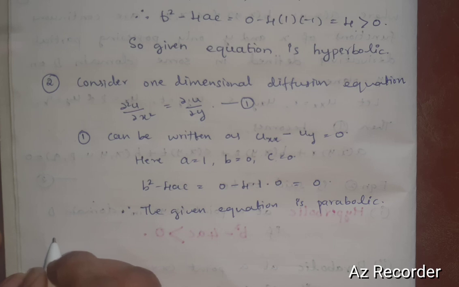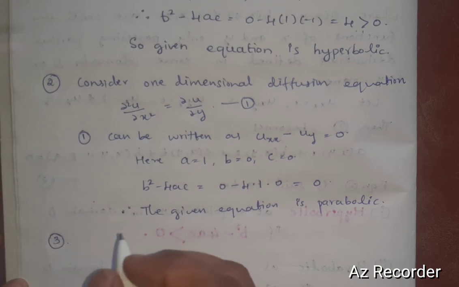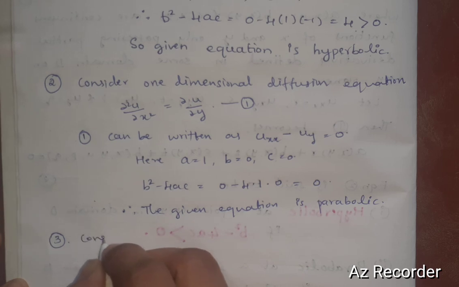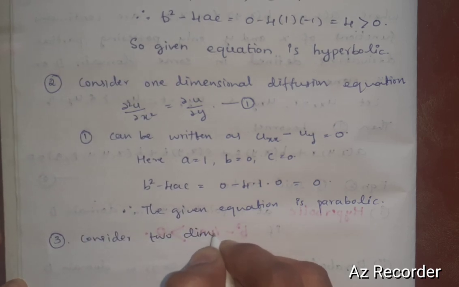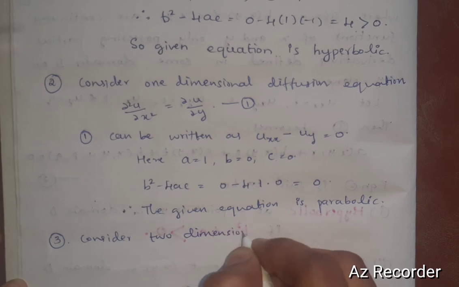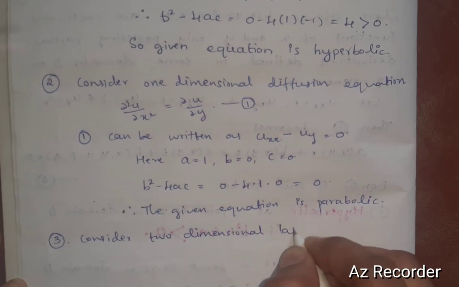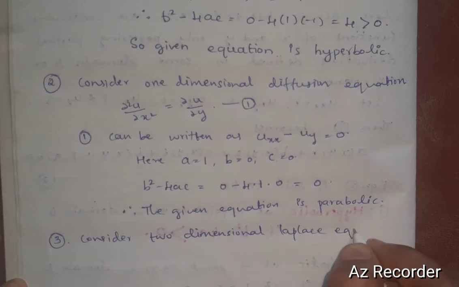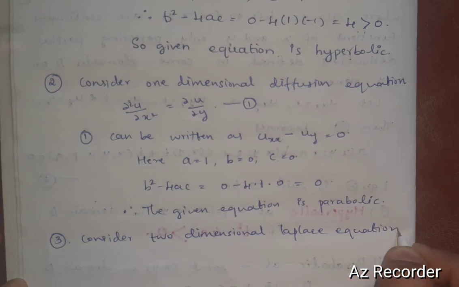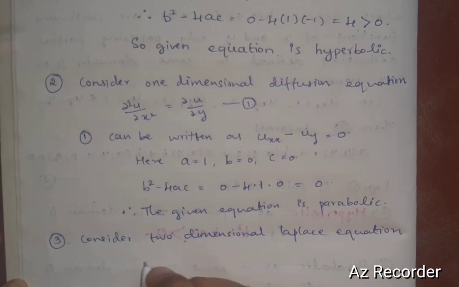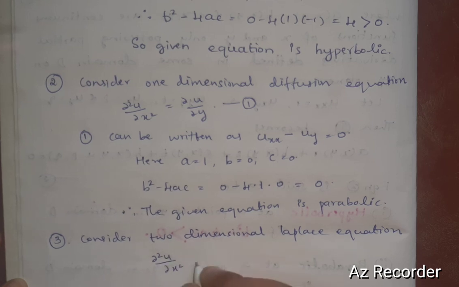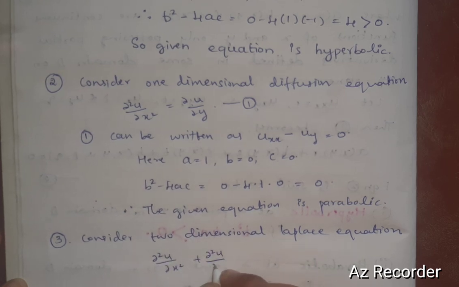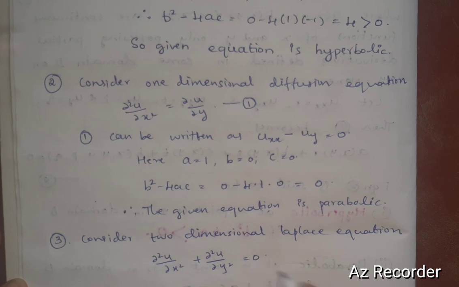Now consider another example. Consider the two-dimensional Laplace equation, delta square u by delta x square plus delta square u by delta y square equal to 0.